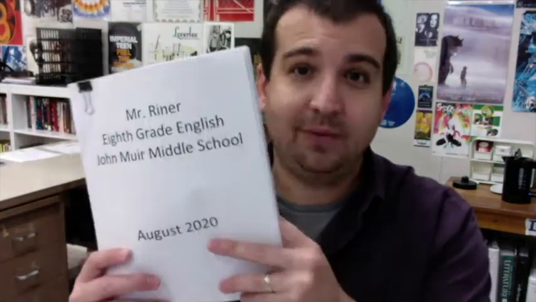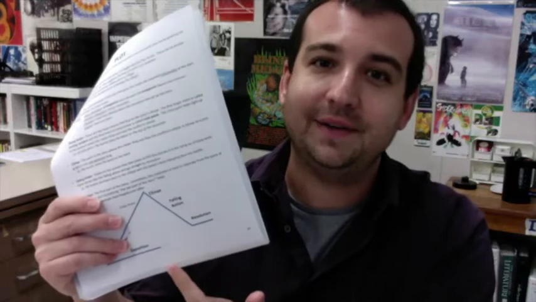Hi, today we're going to be going over the basics of plot. So you're going to want to get your packet out and open it up to page 19, which you'll see is about plot. It's got the notes here and it's got a little image here.